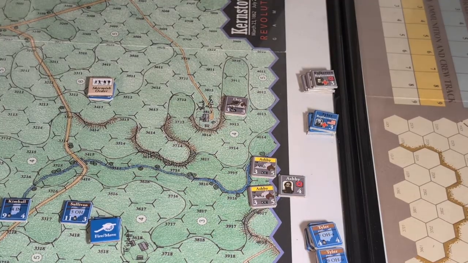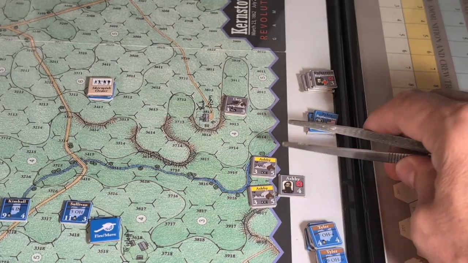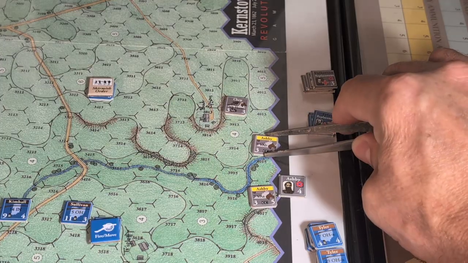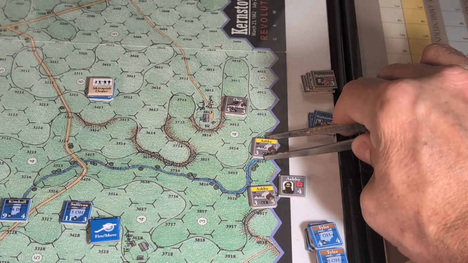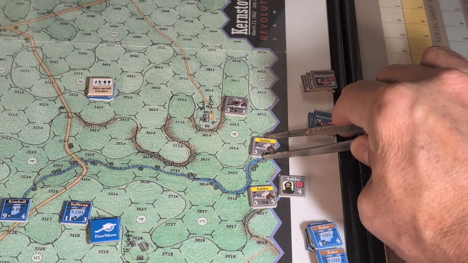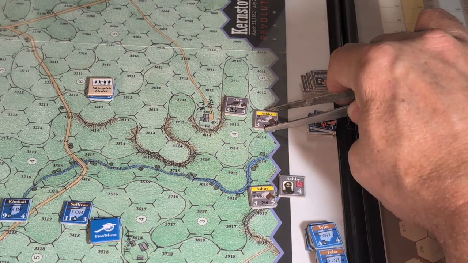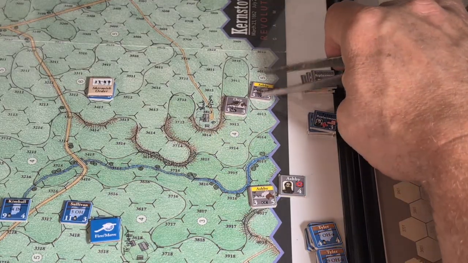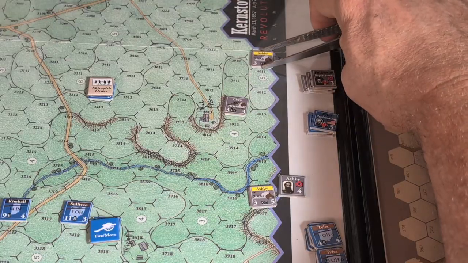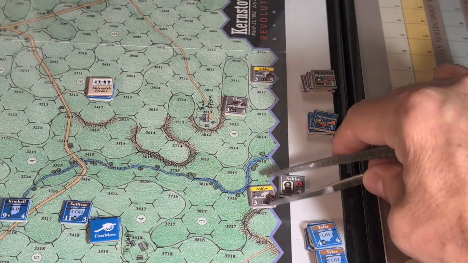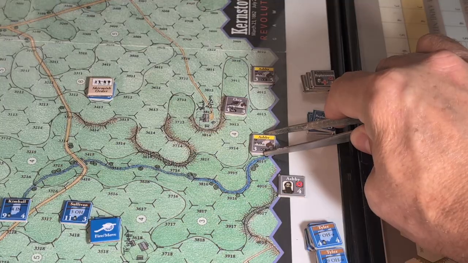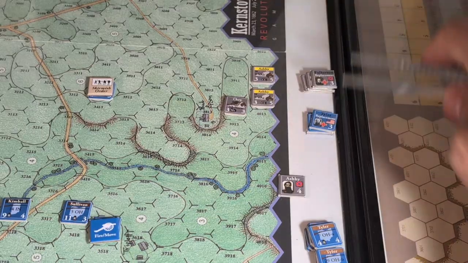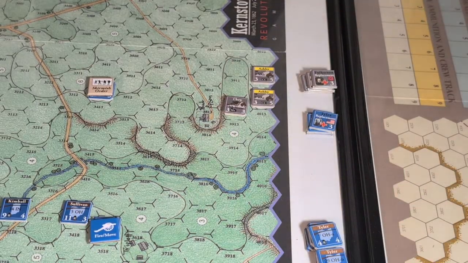So cavalry upslope is +2. So stream didn't cost anything. That's 1, 2, 3. Let's see, 2, 3, 4, 5, 6, 7, 8. Okay, then this one, 1, 2, 3, 4, 5, 6, 7, 8. Okay, so Ashby's done.